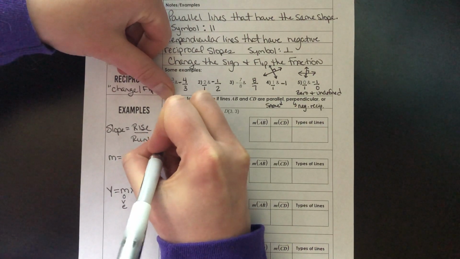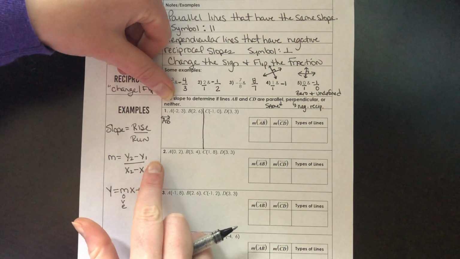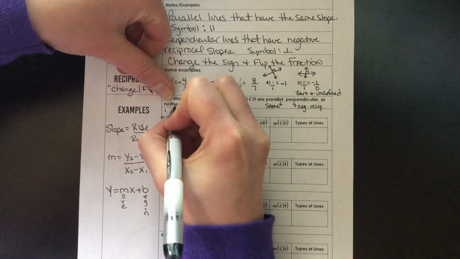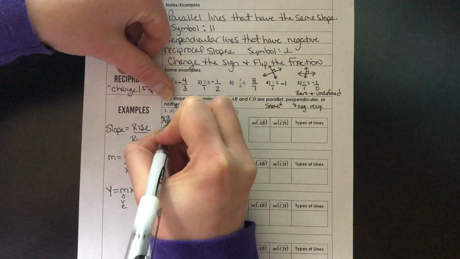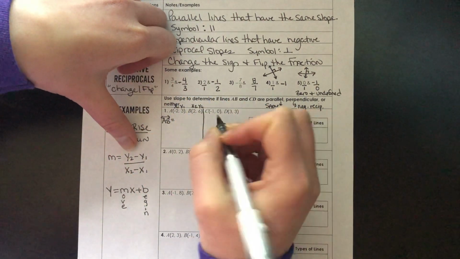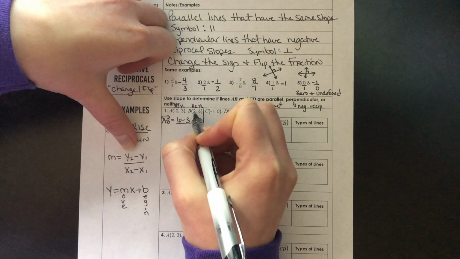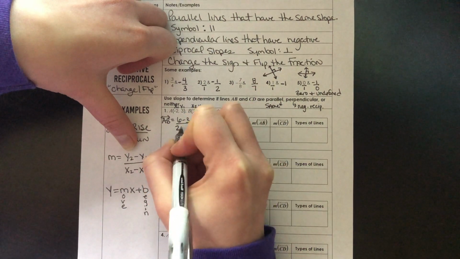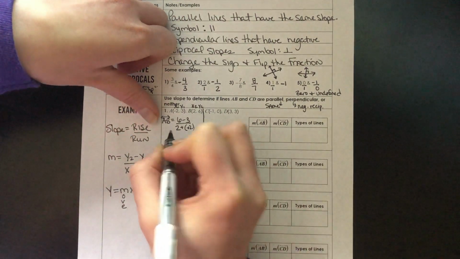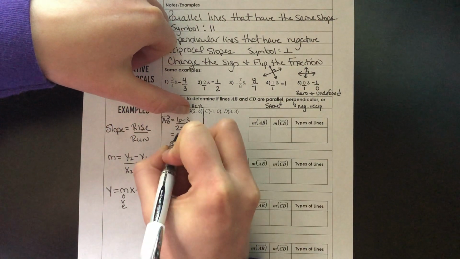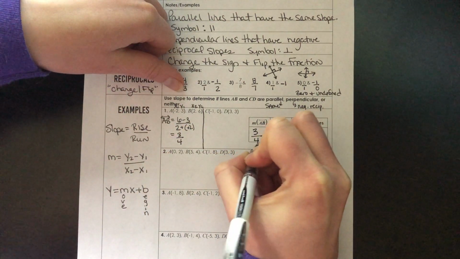So AB, I'm going to label. See how we have to label some things. We have x2, x1, y2, y1. So I'm going to call A x1, y1, B x2, y2, and find my slope. So I'm finding the difference in the y's. So I have 6 minus 3 over my x's. 2 minus a negative 2. Well, minus a negative becomes positive. And let's simplify. 6 minus 3 is 3. 2 plus 2 is 4. Okay, so we found the slope of line AB to be 3/4.